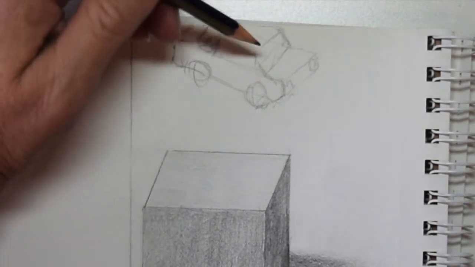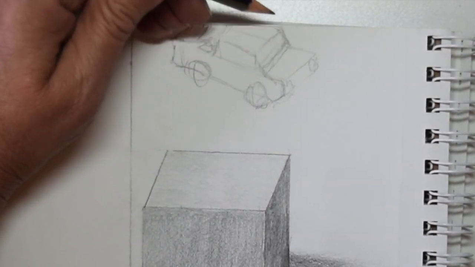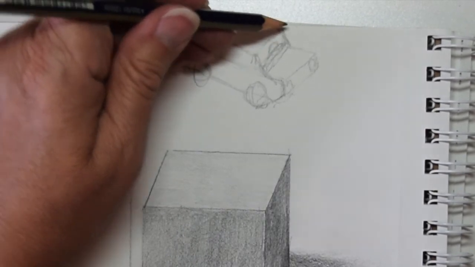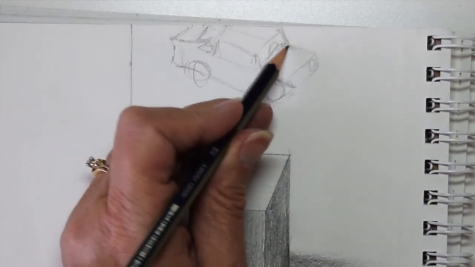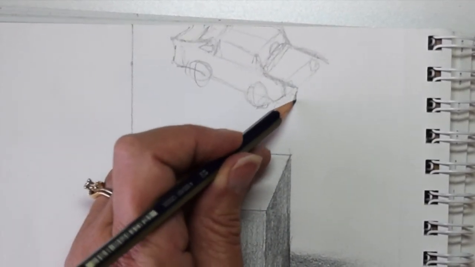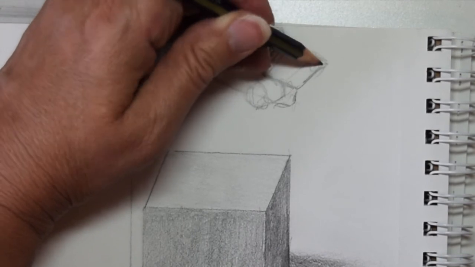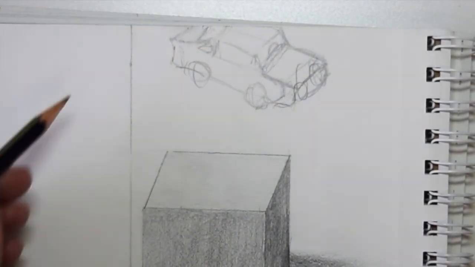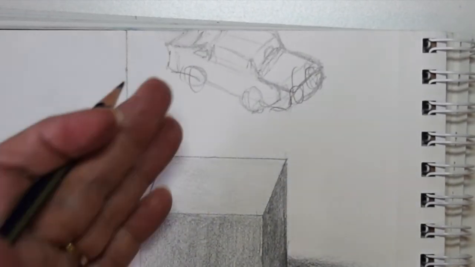And what does it look like? Do you want the front longer? Move it out a little bit. But it's still a box on a box.